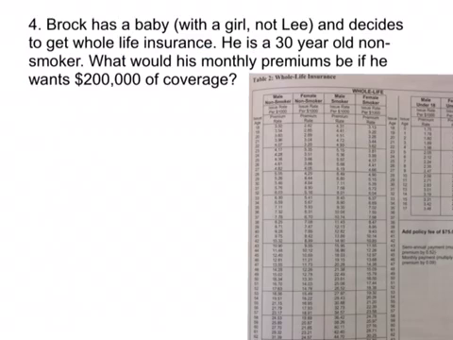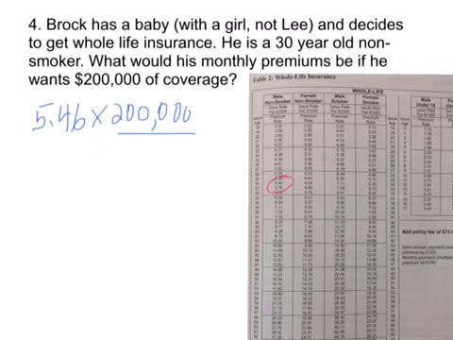So we go to the chart, male non-smoker, 30 years old. It's going to be 546. So it's 546 per thousand. He wants 200,000 of coverage divided by 1,000. Equals $1,092. Are we done? No.